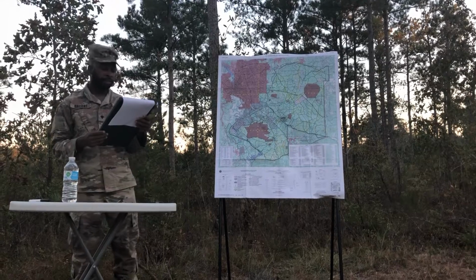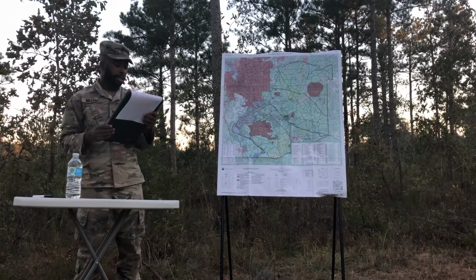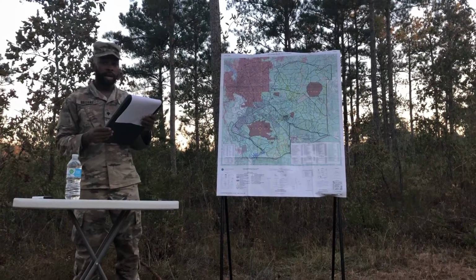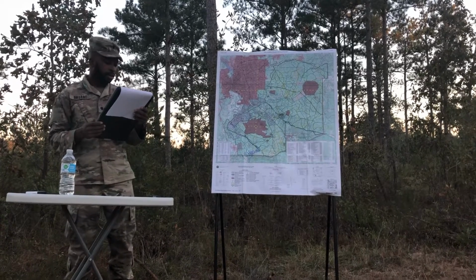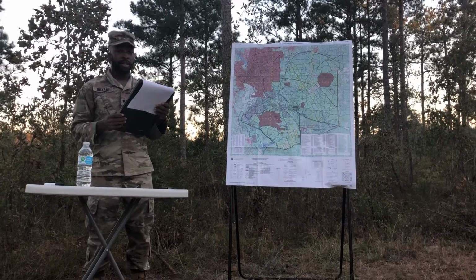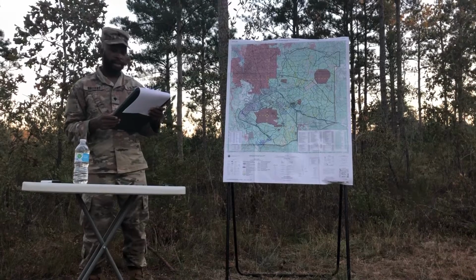Our special conditions, we have none at this time. Safety risk, it is low right now. Usually Mach 4 gear is required, but we don't need that with this session.